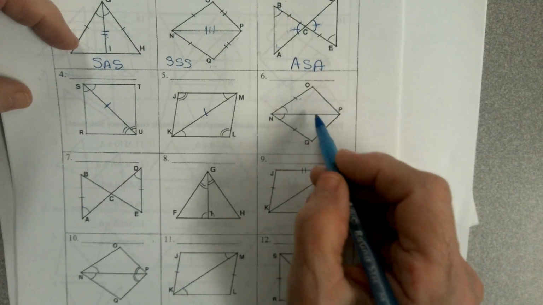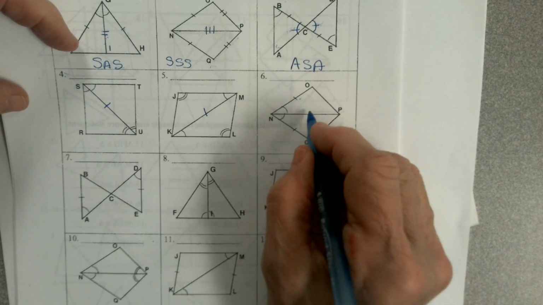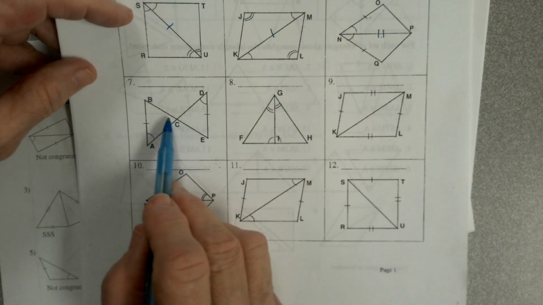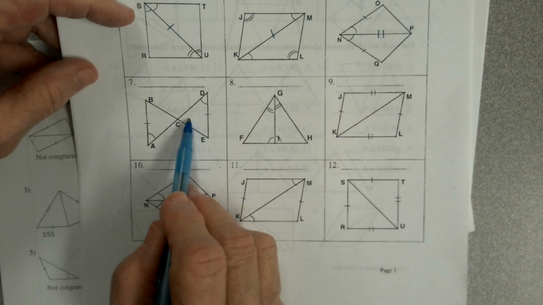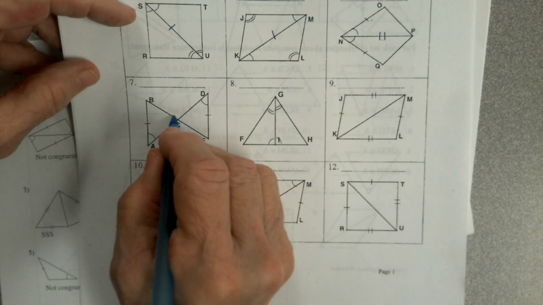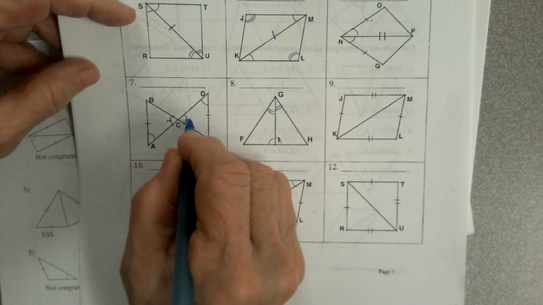So this has got one notch. How many notches should I put on this one? Let's put 2. What can I say about these 2 angles? They're vertical angles, and vertical angles are always what? So I can go ahead. This has no notch. So on this one, I'll put 1 notch.